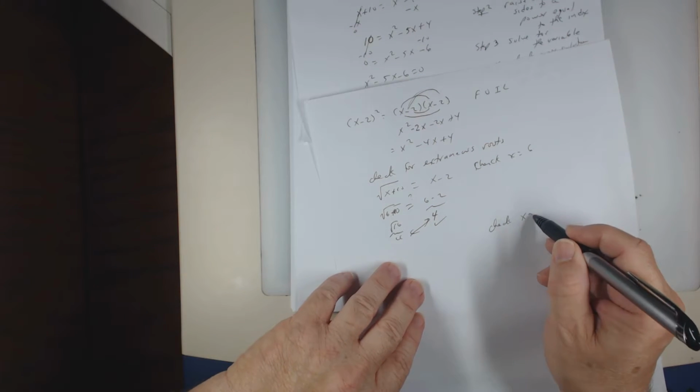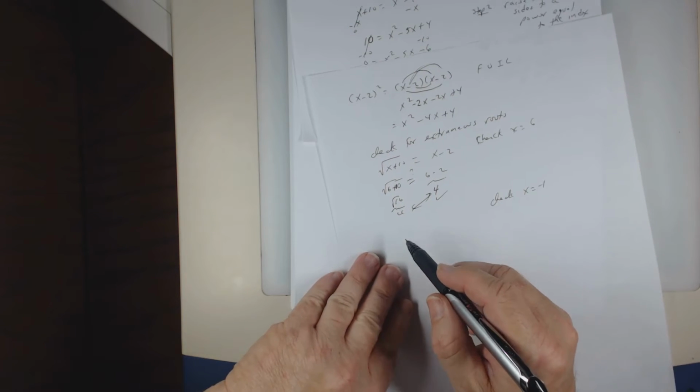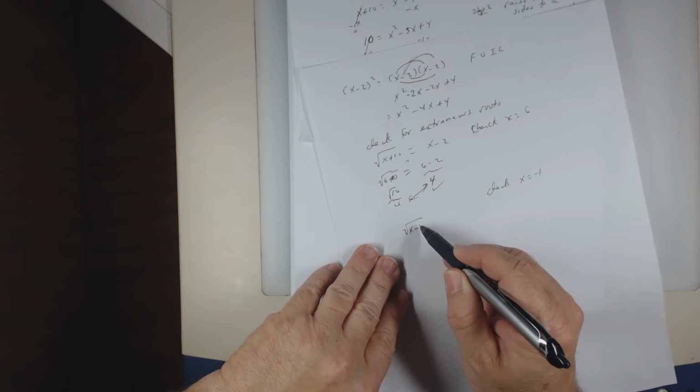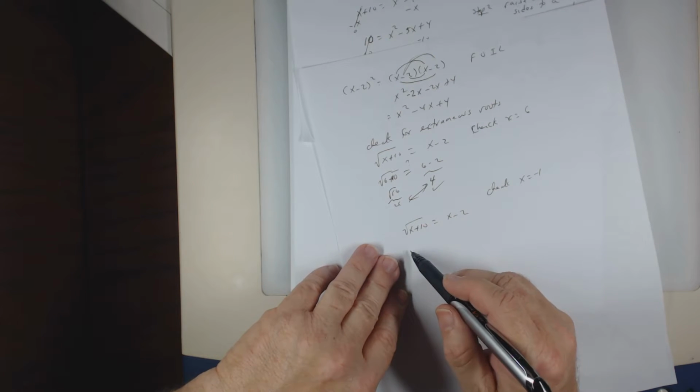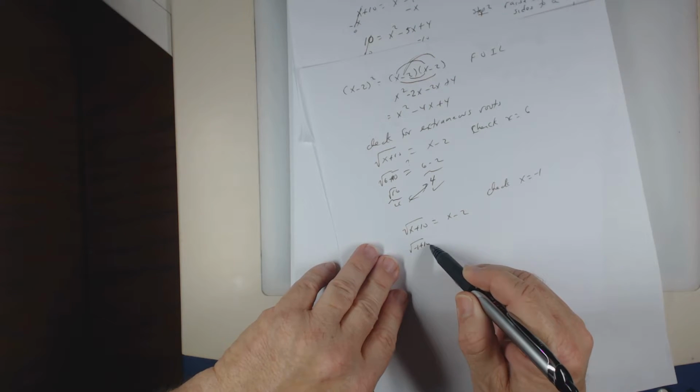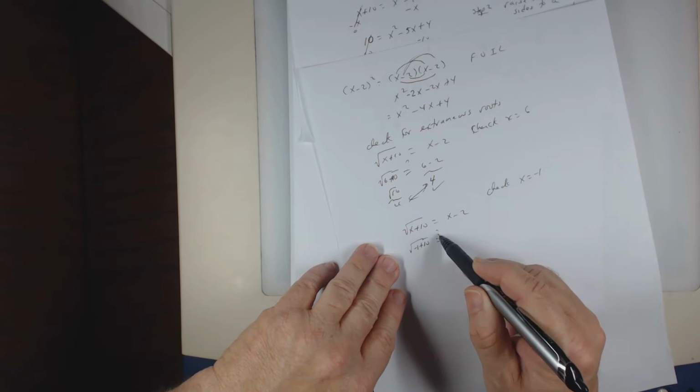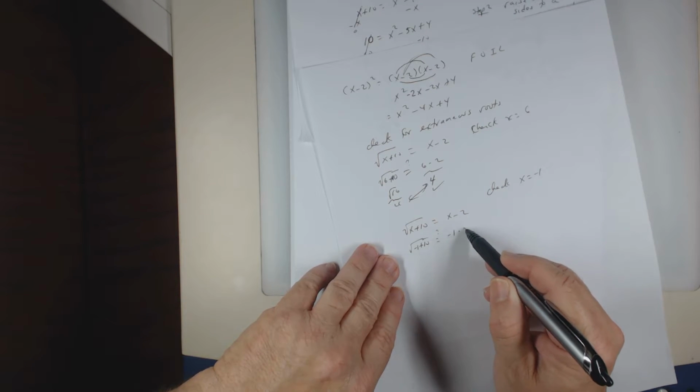All right, so go back to your original. The square root of x plus 10 equal x minus 2. So in place of x, I plug in -1. I get the square root of -1 plus 10 equal. I want to see if that's equal to -1 minus 2.